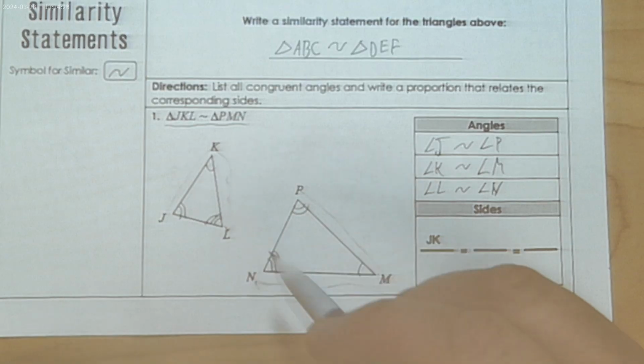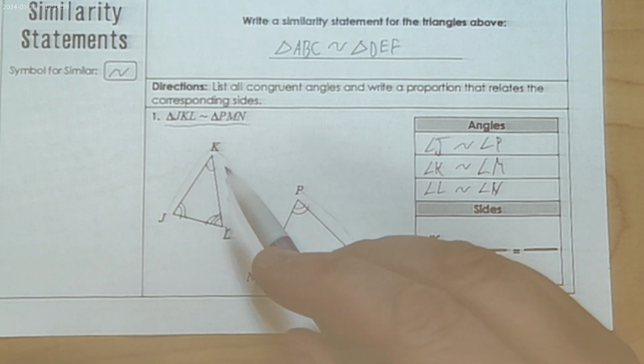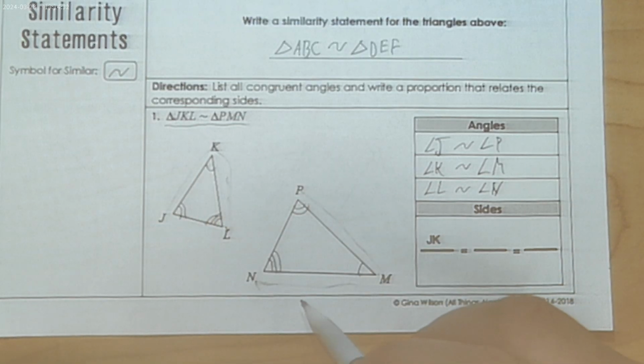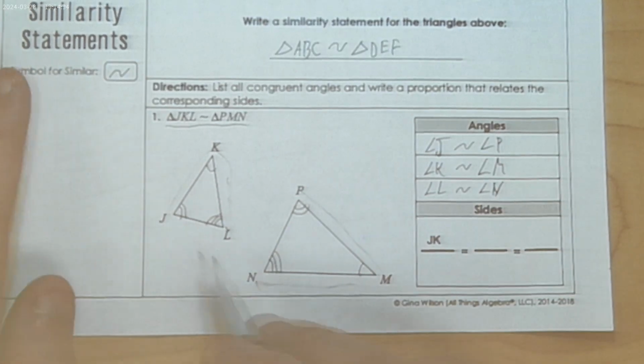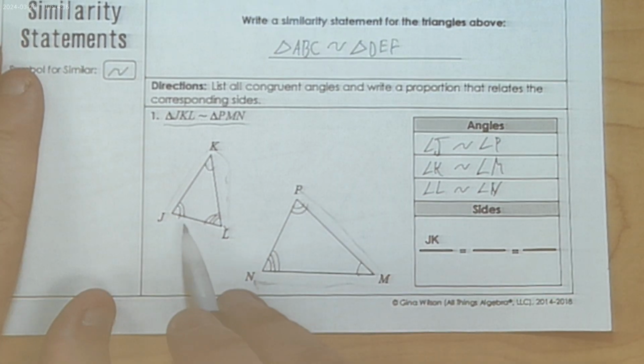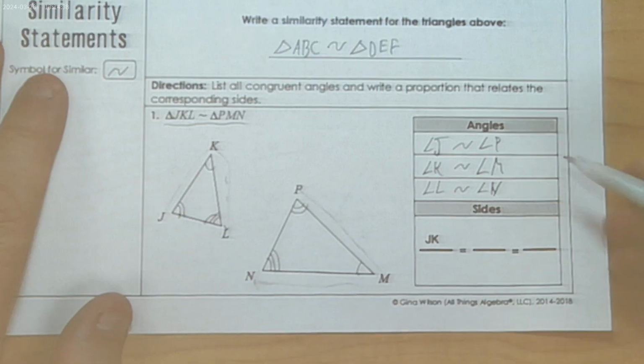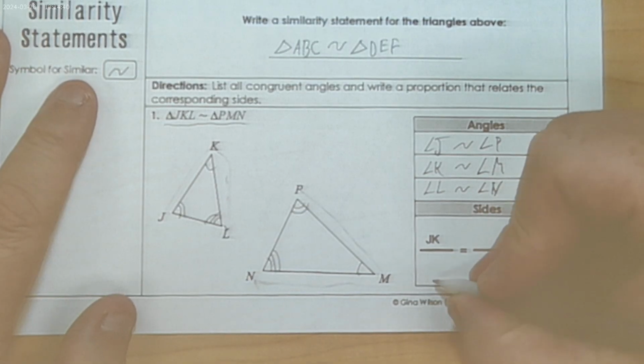So whatever these lengths are, they're going to be proportional to one another because these two triangles are similar. So what does that mean? Side JK, between J and K, is going to be proportional to, I'll say, PM.